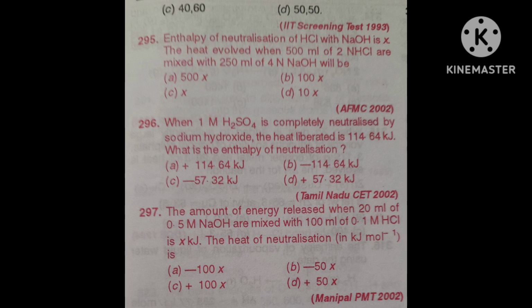This is again 1000. In both cases 1000: 250 into 4, 1000. Correct? And 500 into 2N HCl, that is also 1000. Correct? Hence, what is the heat evolved in the case of 1000 ml? That will be from 250 ml of 4N NaOH. Both are equivalent. Hence, the correct answer is X.